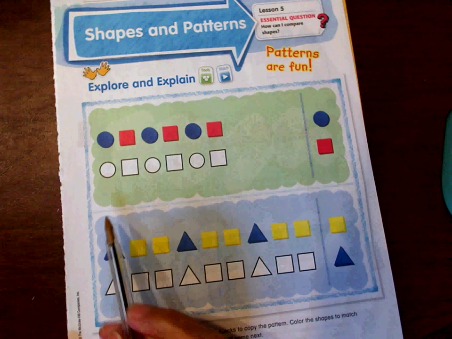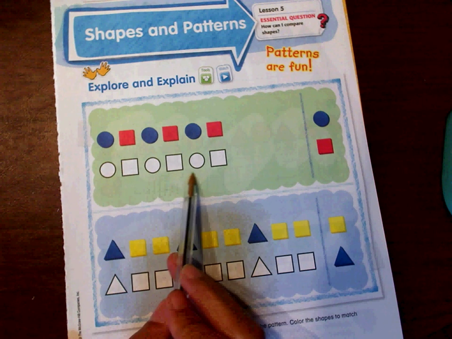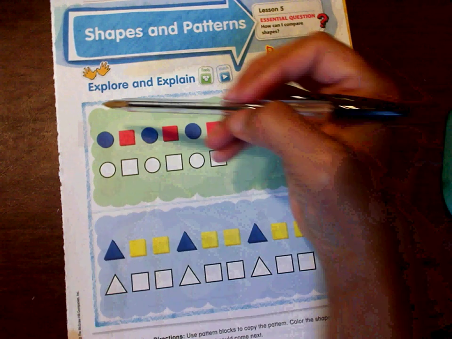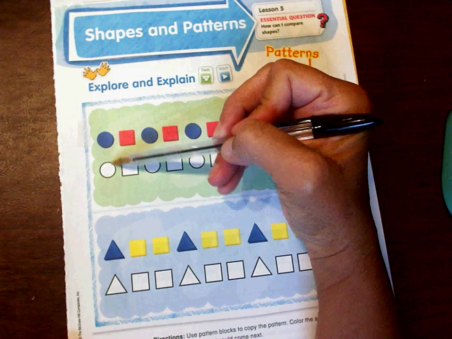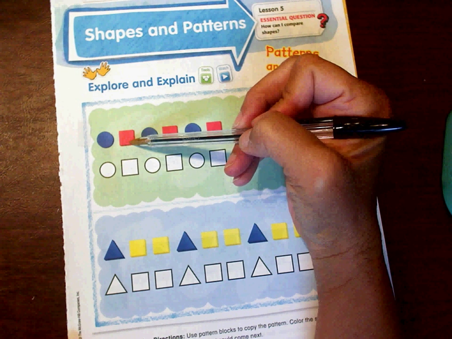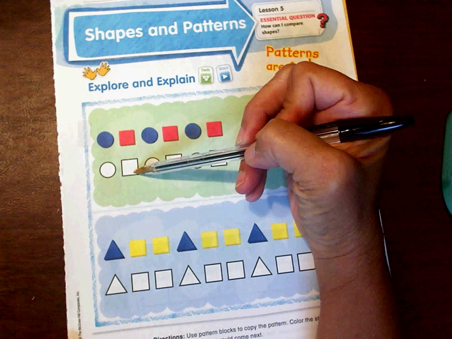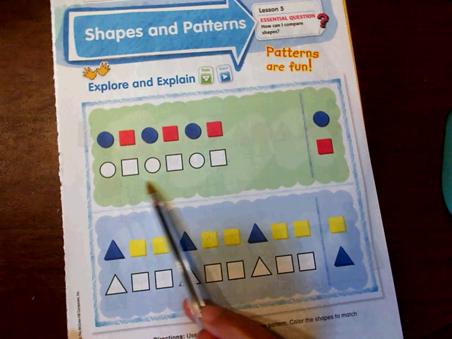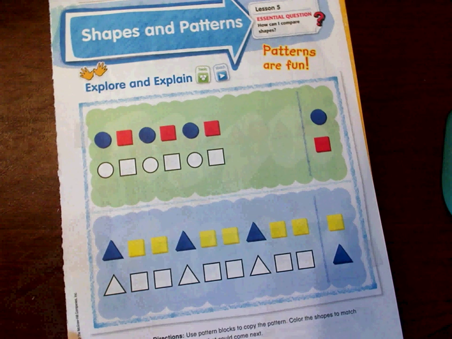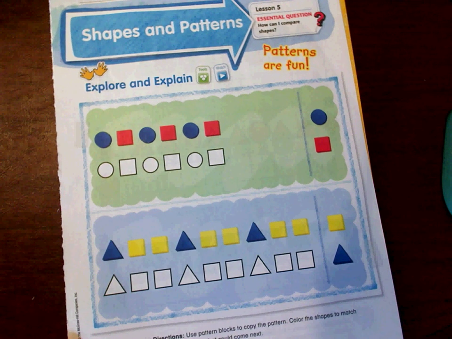Okay, the first thing I want you to do is color these shapes down below to match the pattern. So if this is a blue circle, we would make this a blue circle. Red square, red square. Good job. Go ahead and pause the video while you color this pattern. Good job, boys and girls.